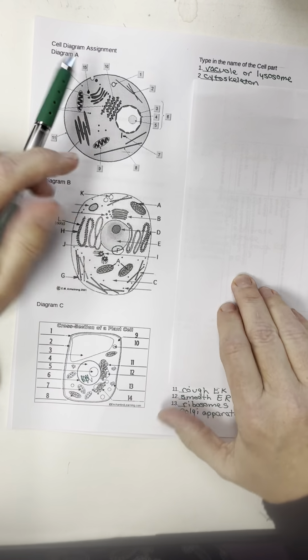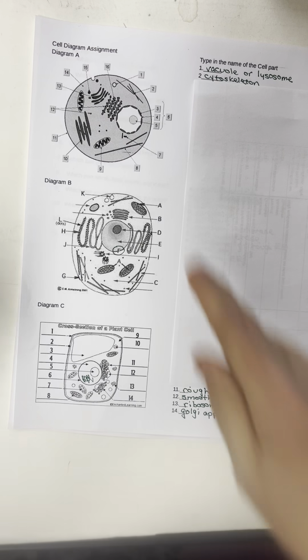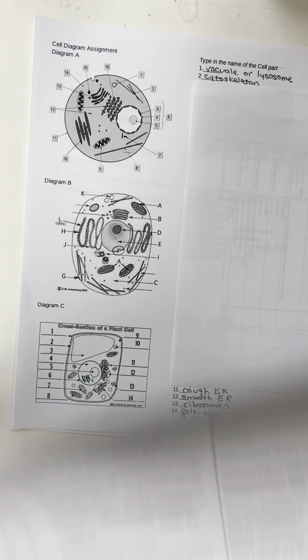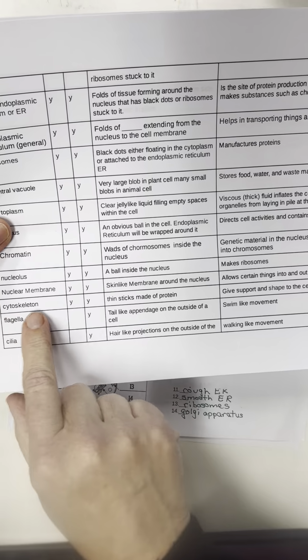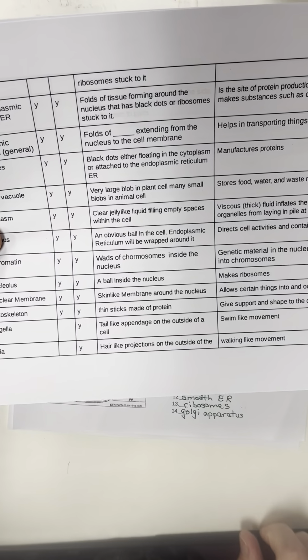Number 2 is the cytoskeleton. And you need to use your notes on these. Your notes, not Google, because the questions on your homework tonight are meant to make you go through the notes. And if you're just Googling the answers, you're not going to go through the notes and see the other stuff. So if you look and you're wondering what that is, where it says cytoskeleton, which is the correct answer, thin sticks made of protein. So what you need to know is in the notes.